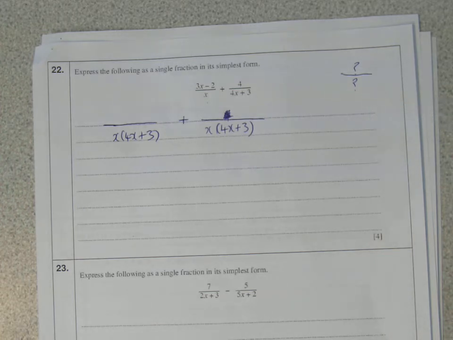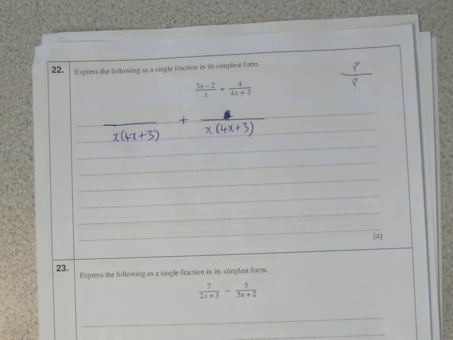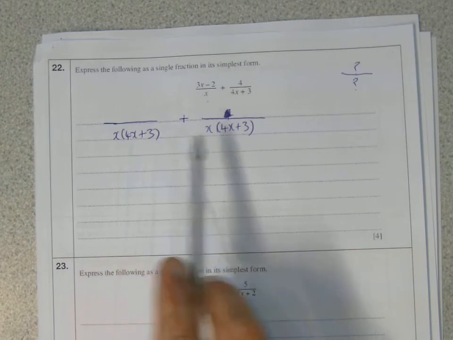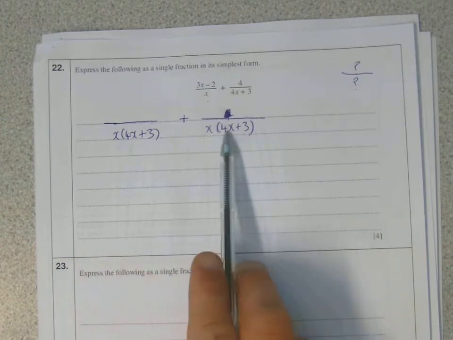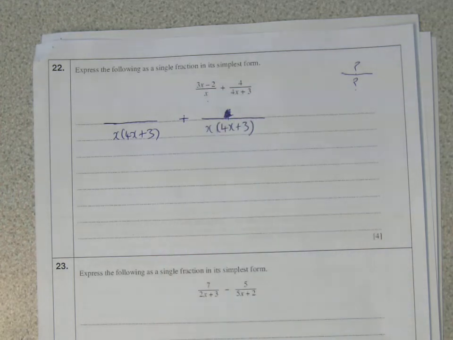And you notice here what I've done, right? I've started off by doing what we probably should be doing on our first line. In order to add fractions, or if we were taking away fractions, whatever, you would need to get a common denominator. That's the only way you can do it. And our common denominator in this case is x(4x + 3). You've got obviously the same denominator here then. And I get that just by timesing the bottom terms together, right? That's how you could think of it.